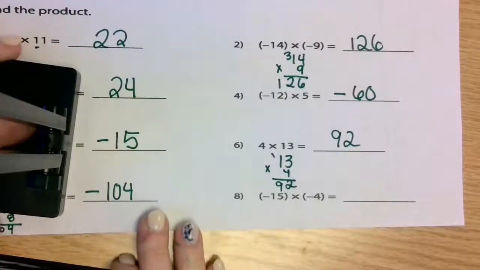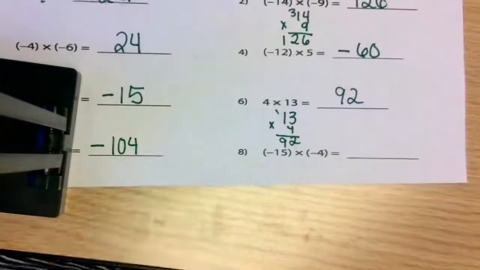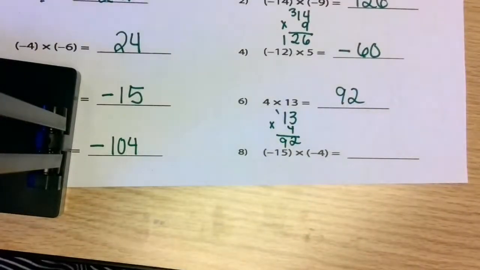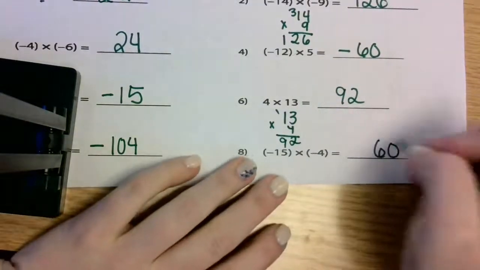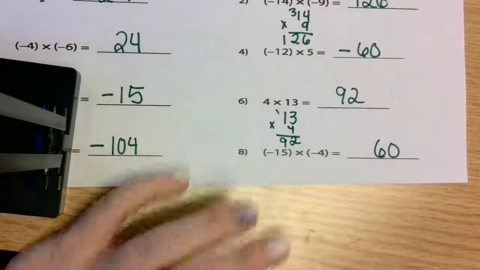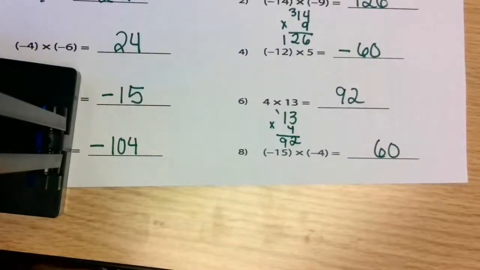Our last one here is 15 and 4. I know 15 plus 15 is 30. And then 30 plus 30 is 60. So my answer is going to be 60 here. And the reason it is positive is because these are the same sign. And whenever you have the same sign, you have a positive answer.